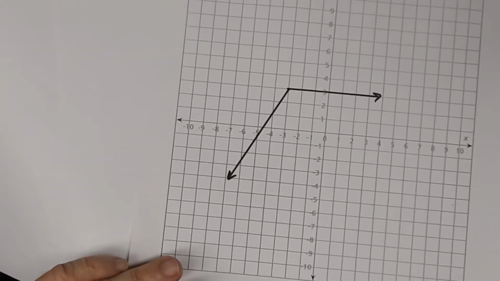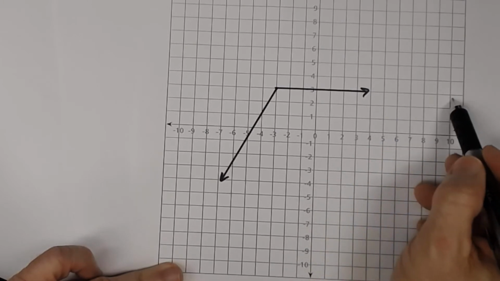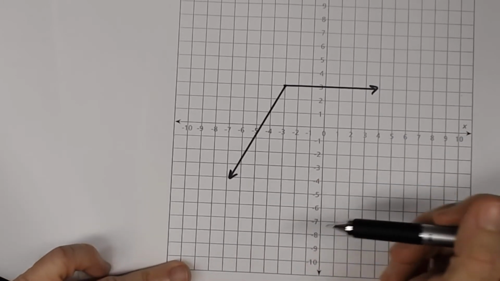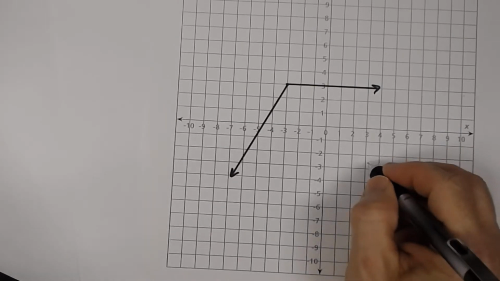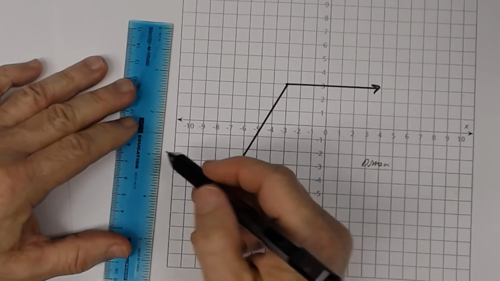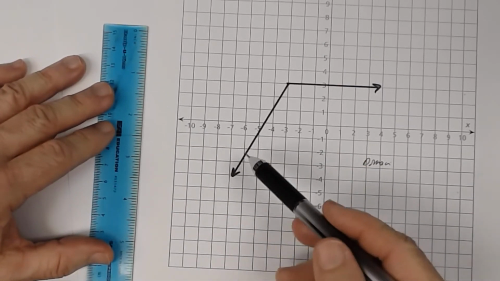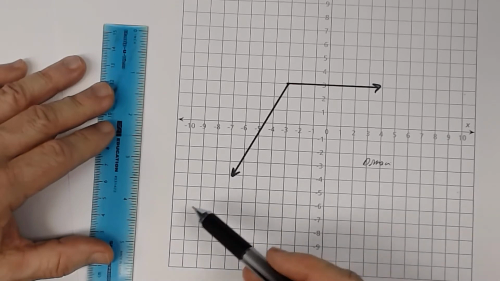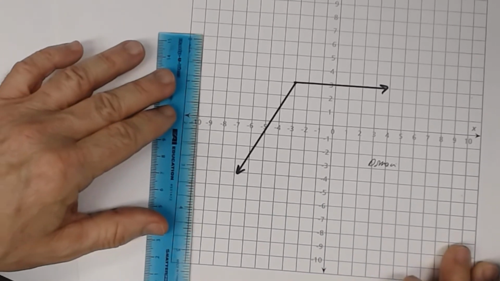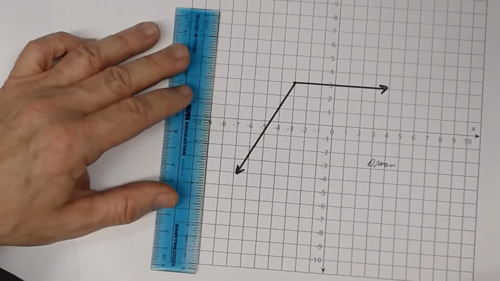Okay, let's look at this one. So notice the end behavior. On this side, you're going to the right. On this side, you're going down. Okay, so let's talk about the domain. The domain, so think of the idea of negative infinity. So this arrow keeps going down like this. So at some point, as you move, you're going to be touching that graph. So I'm going from negative infinity to, and never stops, all the way to positive infinity.